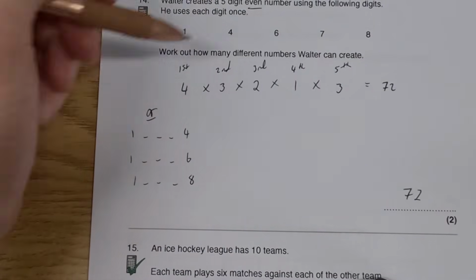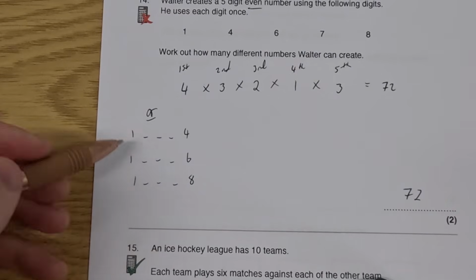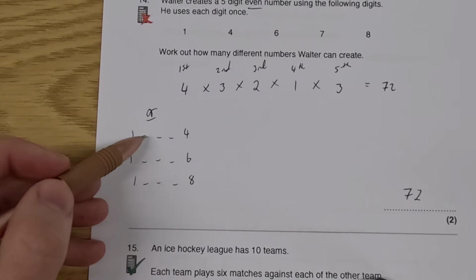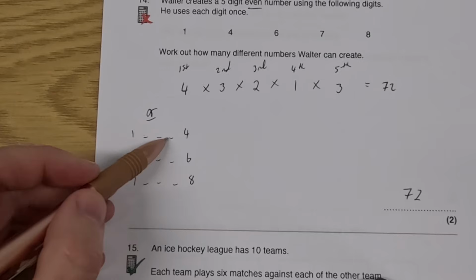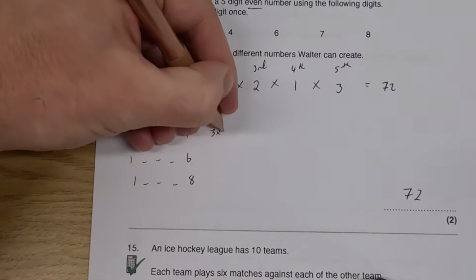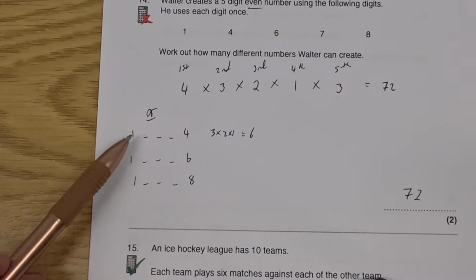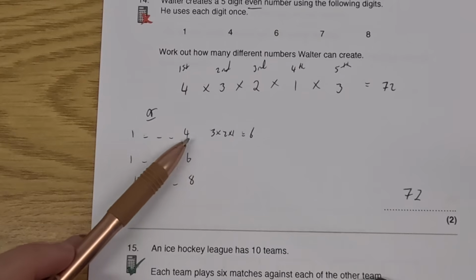And then in terms of the middle 3 digits, it doesn't actually matter which way around those 3 digits go. So you'd have 3 options there, 2 options there, and 1 option there. So it'd be 3 times 2 times 1. So there'd be 6 possible numbers that would begin with a 1 and end with a 4.